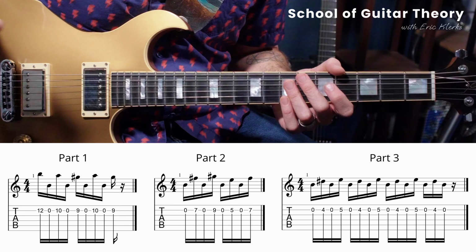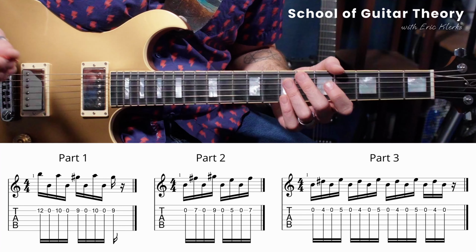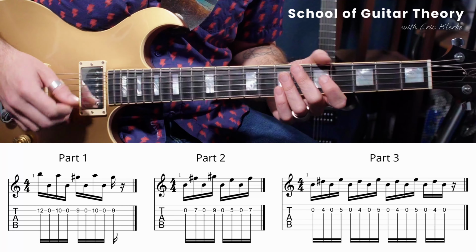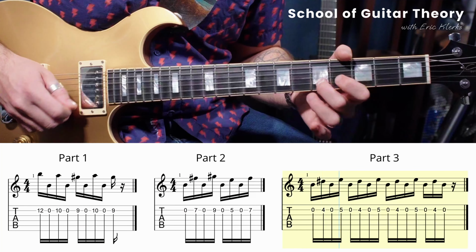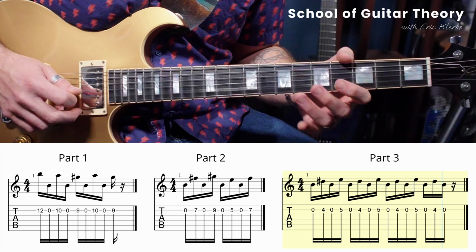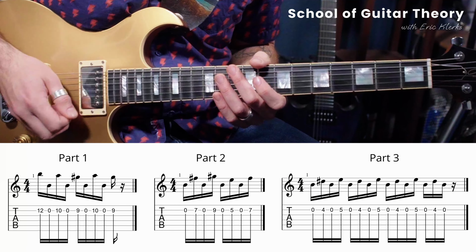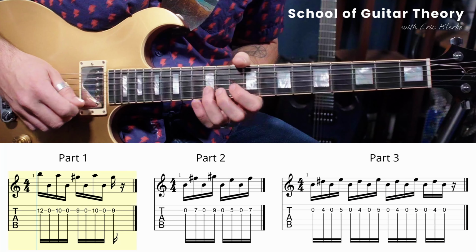Let's go at a more intermediate speed now, a little faster. 1, 2, ready, go. One more time, a little faster. 1, 2, ready, go.